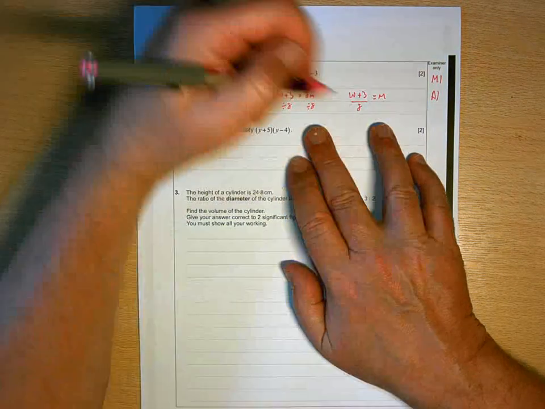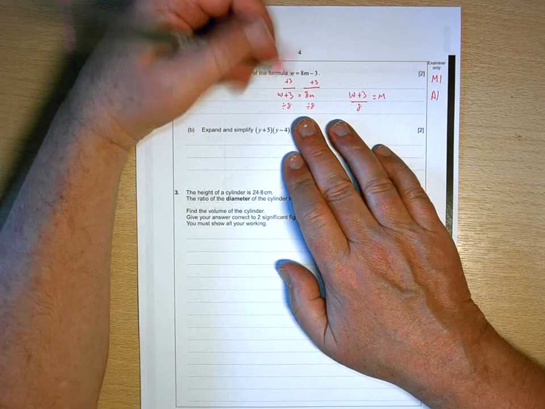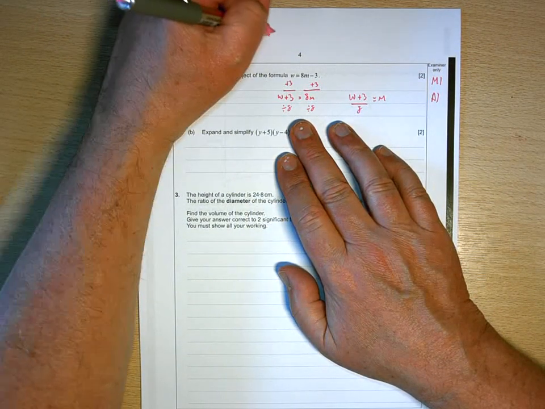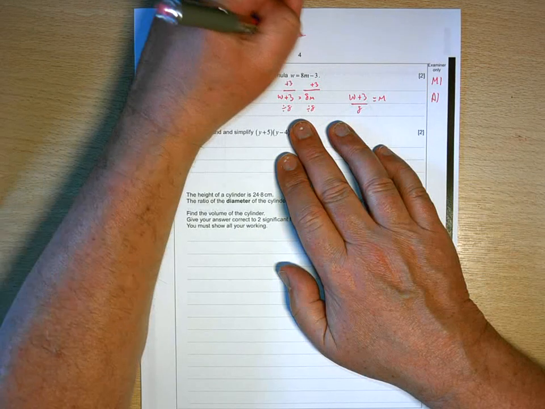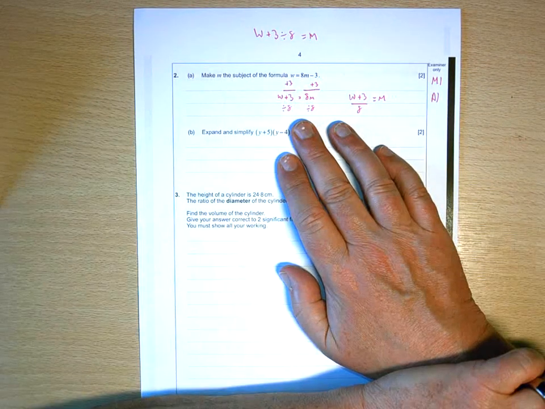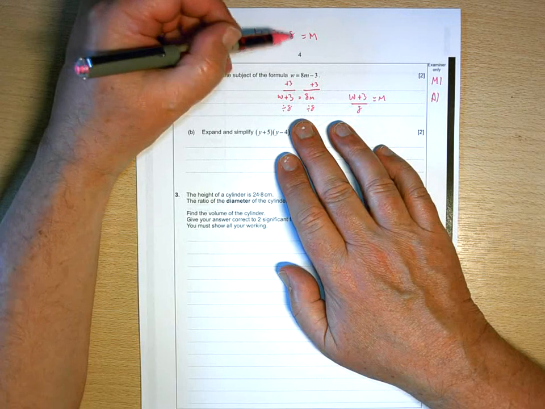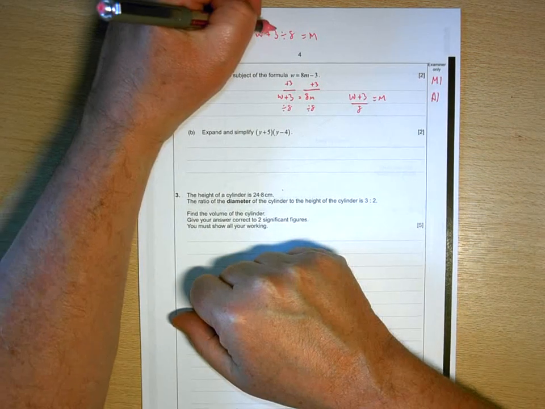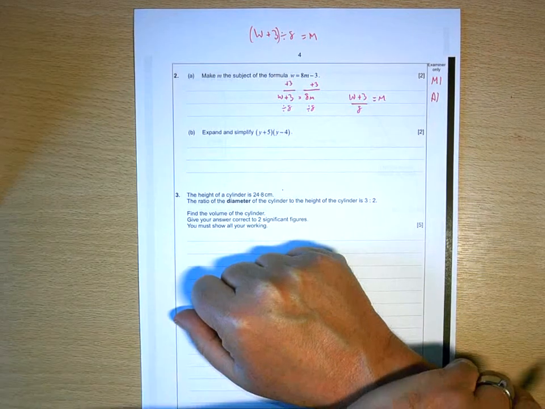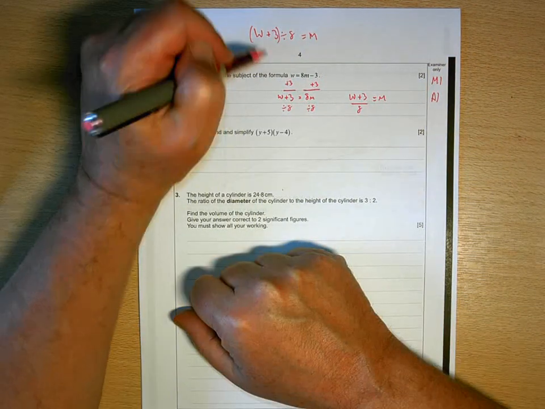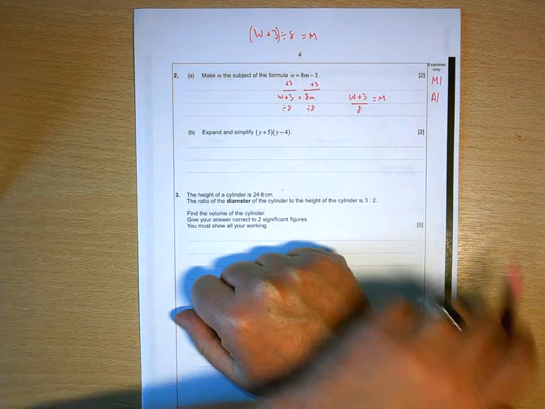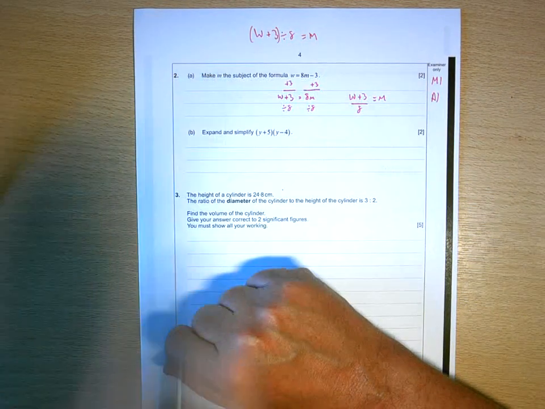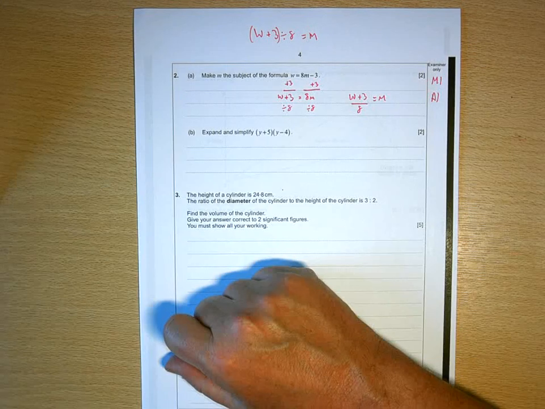The most common wrong answer that as maths teachers we see with this question would be to do w plus 3 divided by 8 equals m. And that's wrong, because the only thing that would be divided by 8 in that case is the 3. So to make it right, you could put brackets around the w plus 3 to say that all needs to be divided by 8. That would be fine, full marks. But you'd more normally expect to see it written like that.